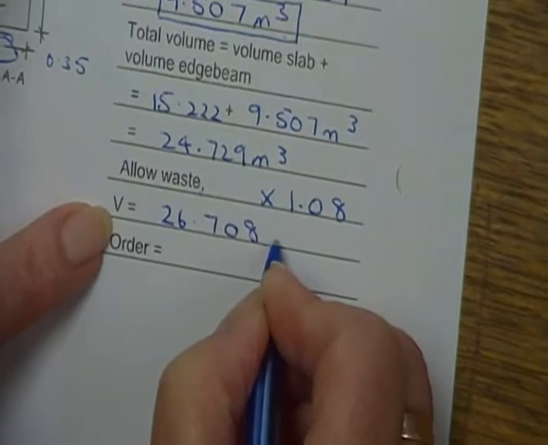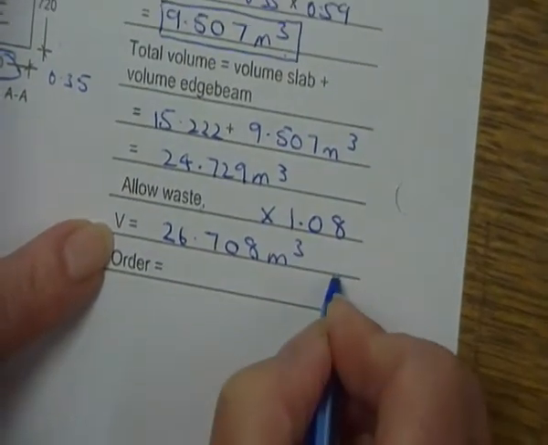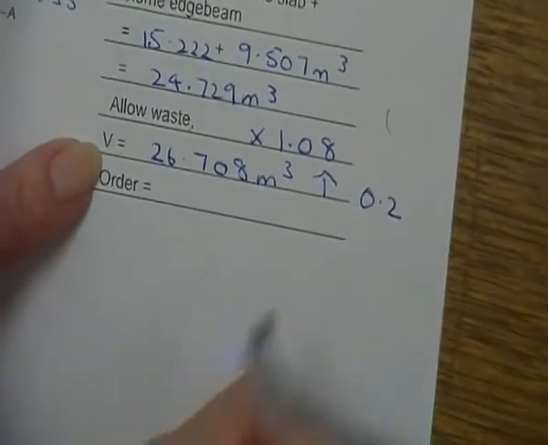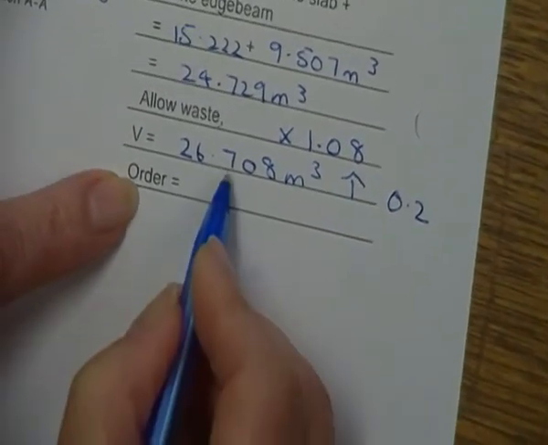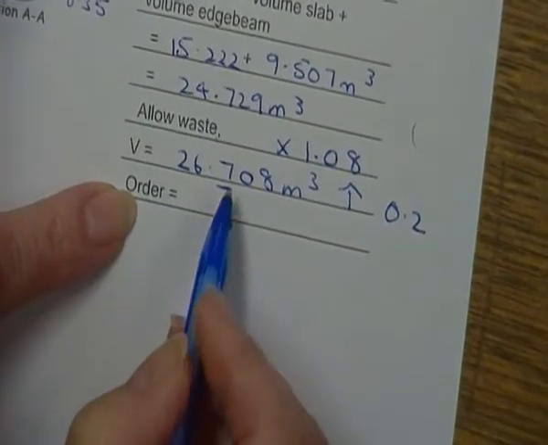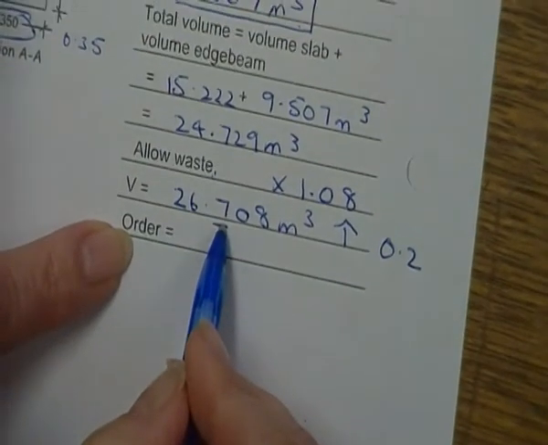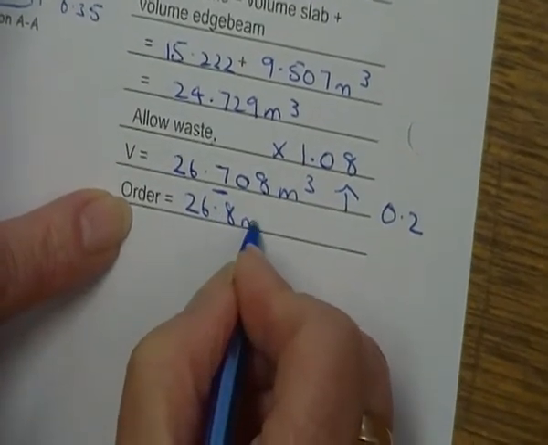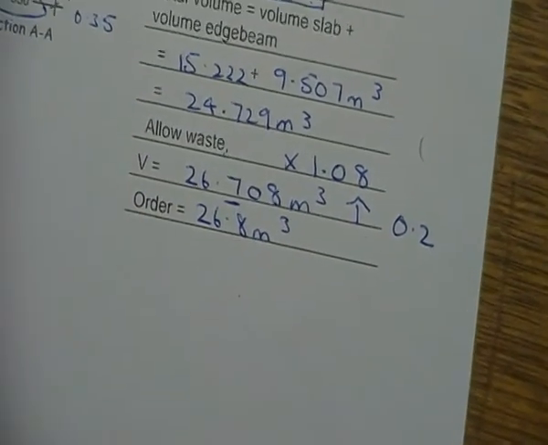26.708 meters cubed. Now that is not a concrete order. We need to round up in increments of 0.2. So I need to go to the first decimal place, and that needs to be an even number. So I'm going to go 26.8 meters cubed. And that's my concrete order.